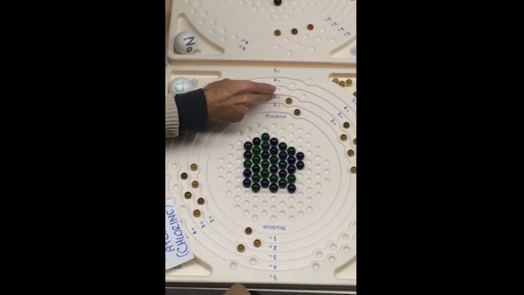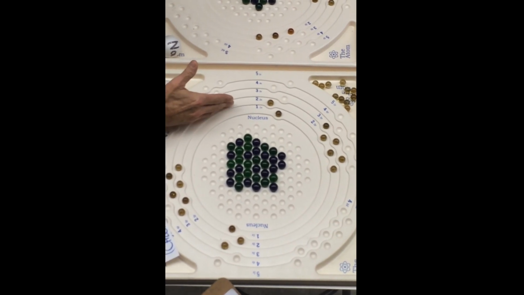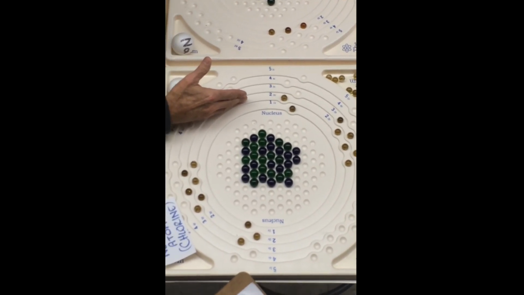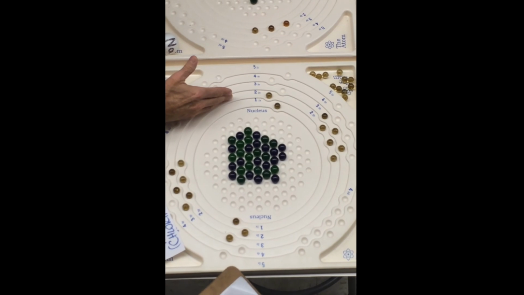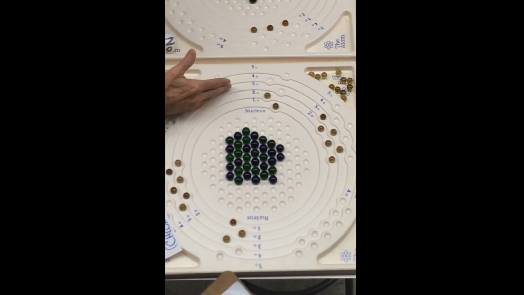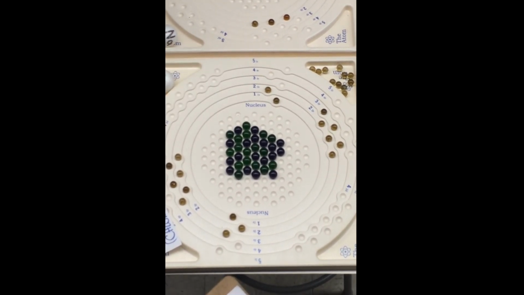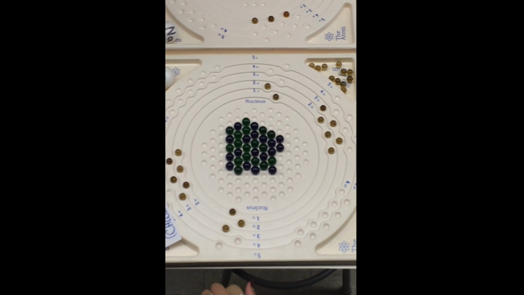The next level, the second level away from the nucleus, would have how many electrons? 8. Okay? The most it can hold is 8. Third level, what's the most it can hold? 8. Okay? That's the first thing we have to know, and that's the first thing that we have to understand.